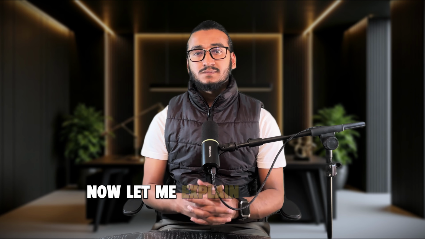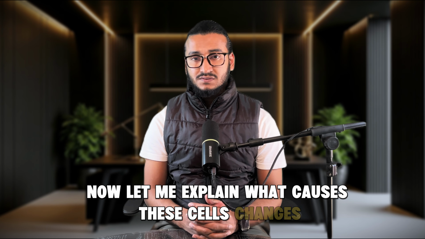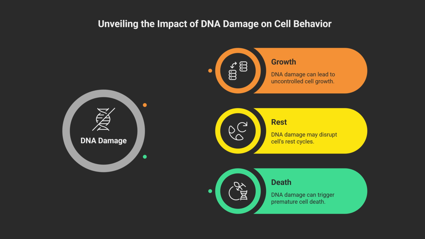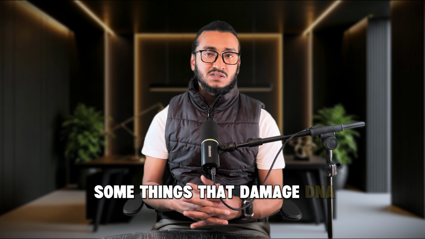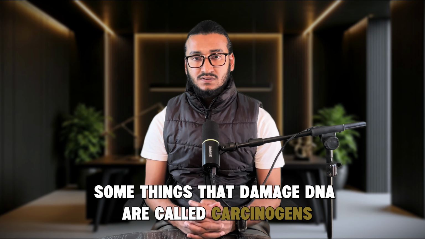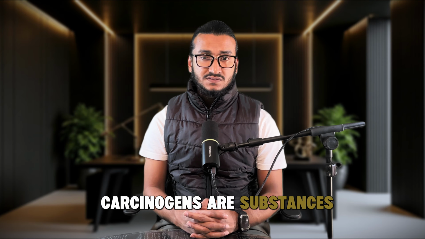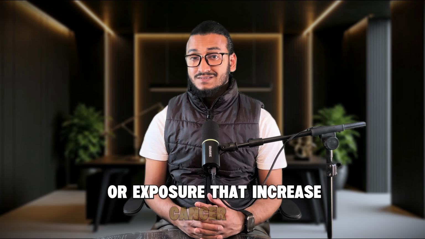Now, let me explain what causes these cell changes. One cause is damage to DNA. DNA is like an instruction book inside each cell. It tells the cell when to grow, when to rest, and when to die. When DNA gets damaged, cells may not follow instructions correctly. Some things that damage DNA are called carcinogens. Carcinogens are substances or exposures that increase cancer risk.